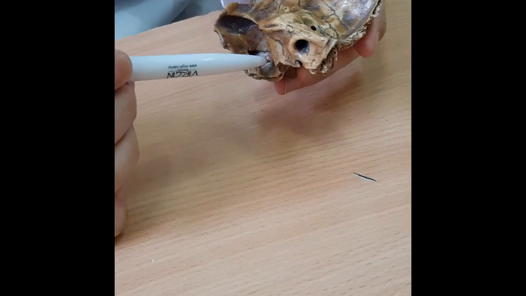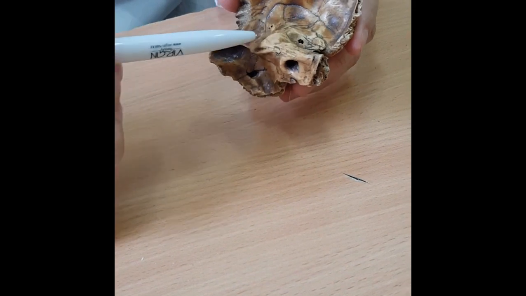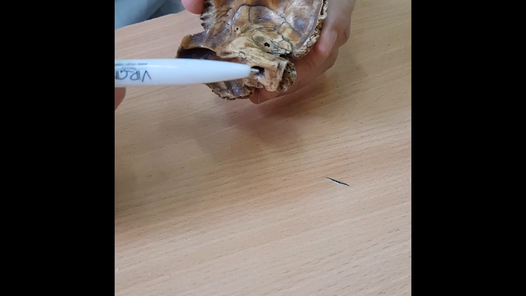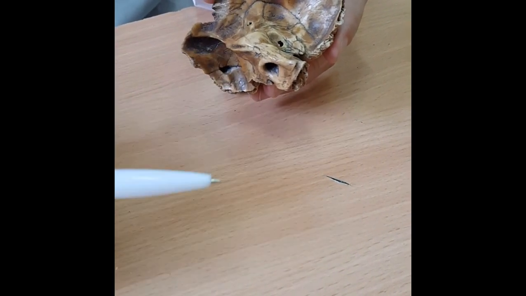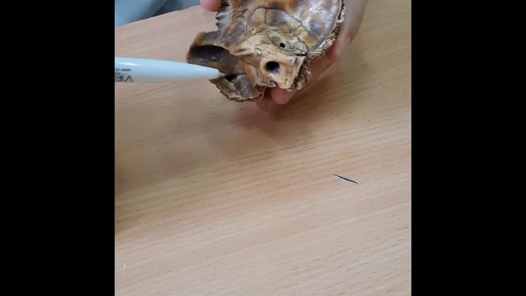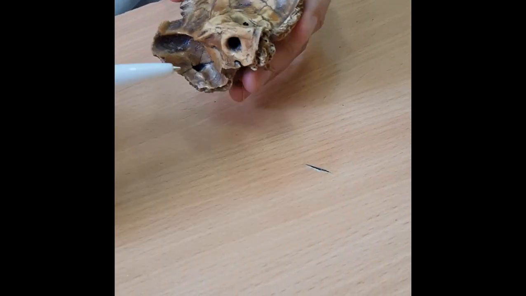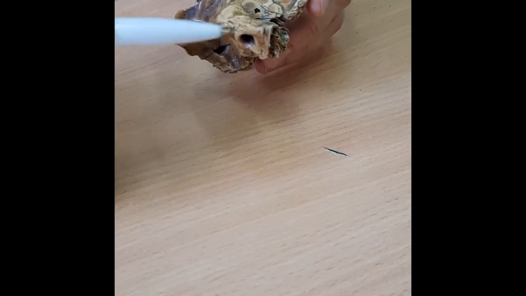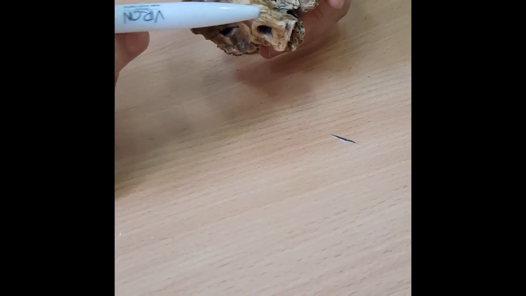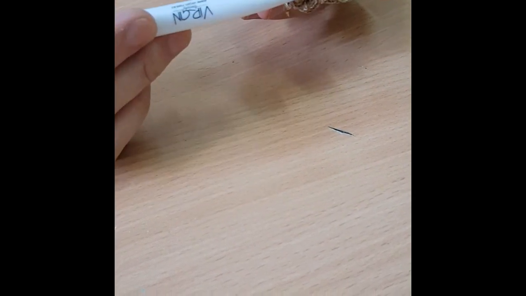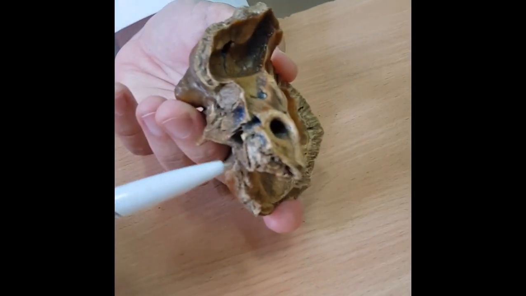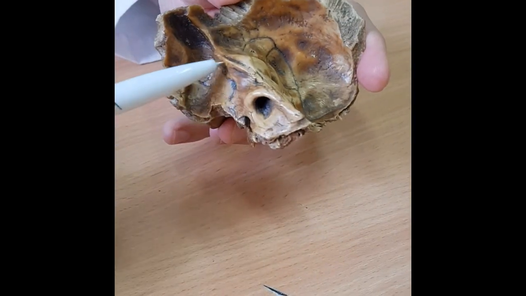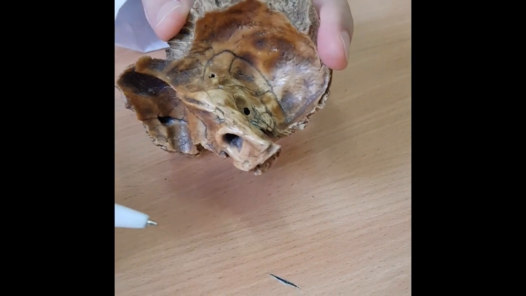The petrous part is the internal part of the temporal bone. It has 3 margins and 3 surfaces. It has the form of a pyramid. It has an apex here, and as we said before, three surfaces: anterior surface, posterior surface, and inferior surface, which is located on the base of the skull. Anterior and posterior surfaces are located inside the skull.